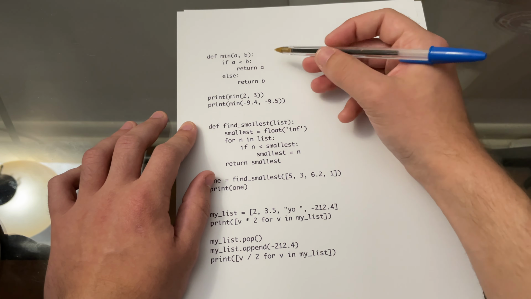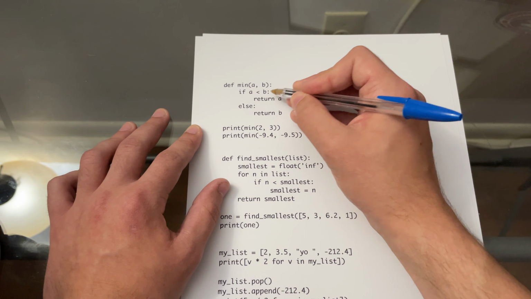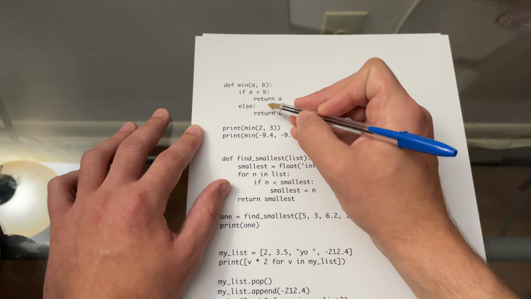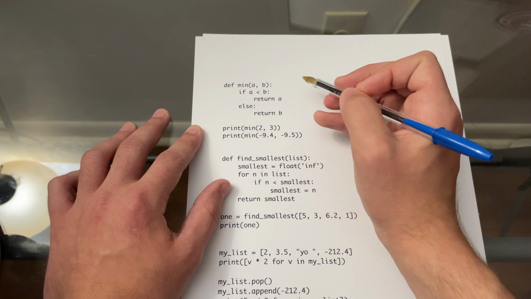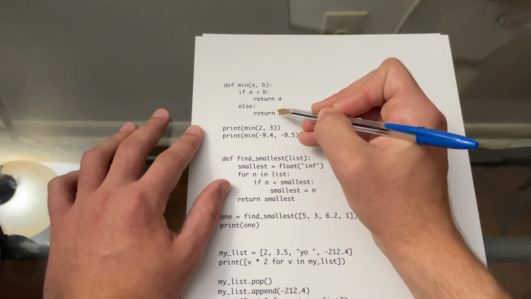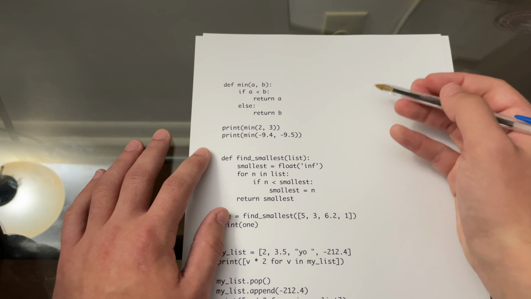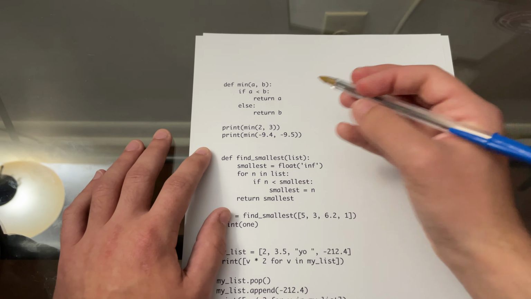We're just going to return a if it is less than b, and otherwise if a is equal to b or a is greater than b, we're going to return b. So we can see what this would produce if we call print minimum of 2 and 3. The minimum of 2 and 3 is 2, so that would be our output for that.